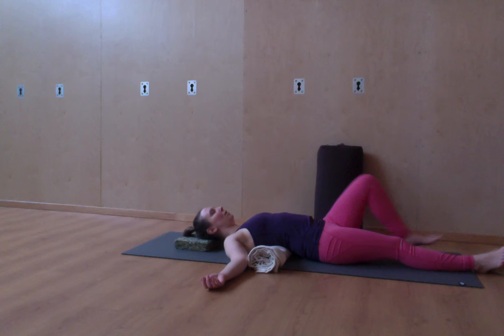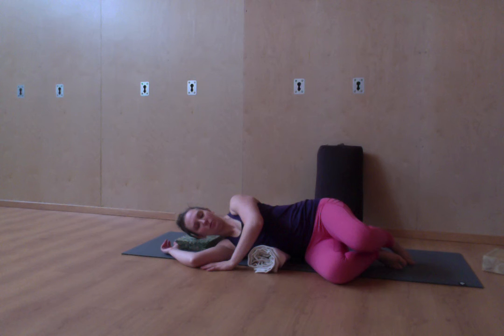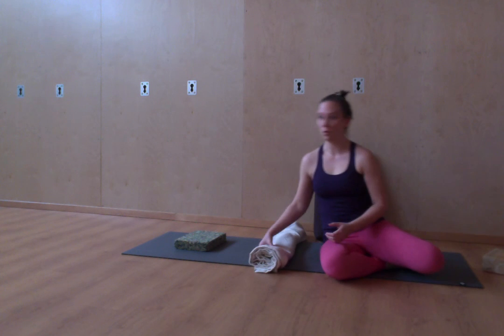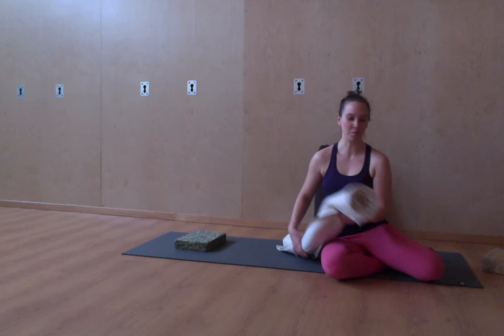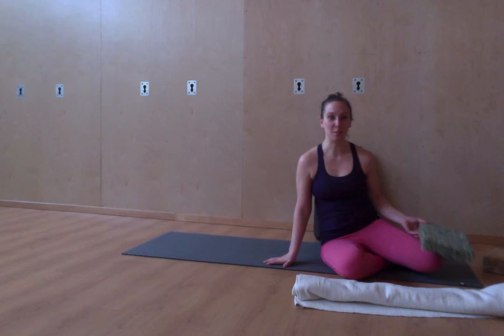And to come up, if the legs are straight, bending the knees, rolling over to one side again, slowly coming up. Oh, and I apologize, we missed one of our poses if you're looking at your list and wondering what I've done. I missed bound angle pose.